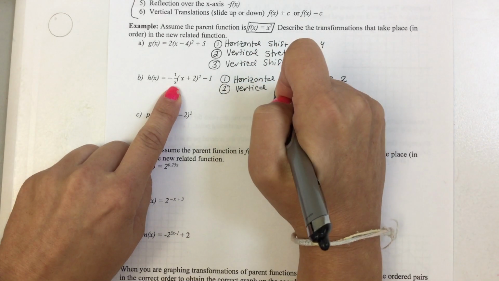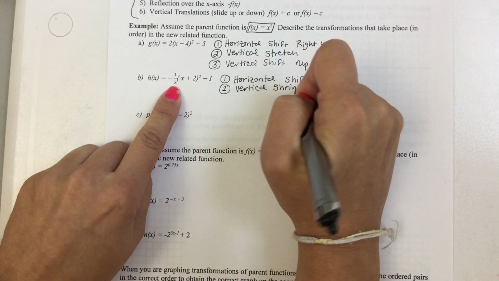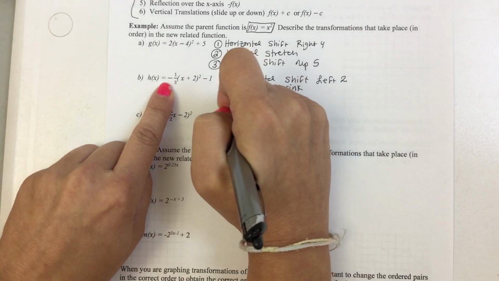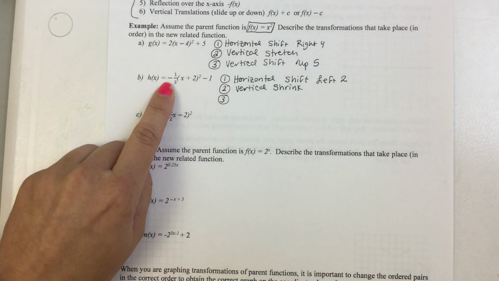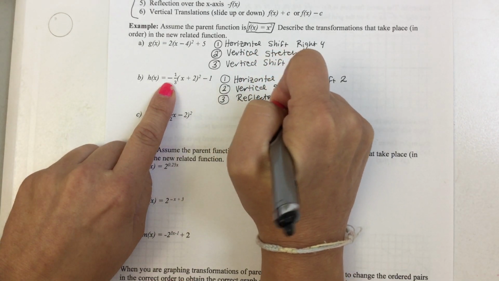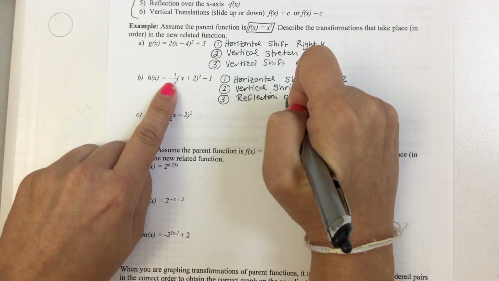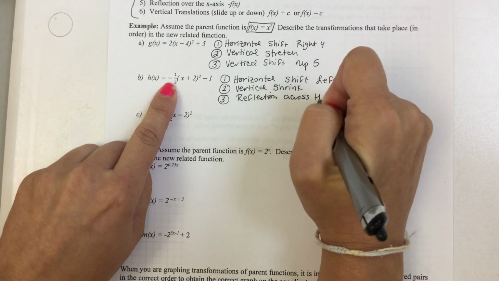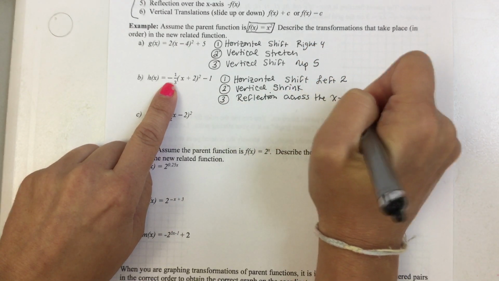1/3 is less than 1, so it's a vertical shrink or compression. Then I have a multiplying by a negative up front. Anytime it's a negative, that is a reflection. If it's out front, it's a reflection across the x-axis.